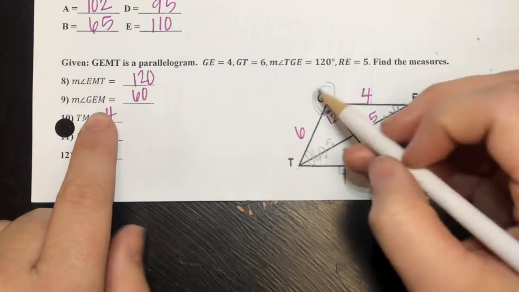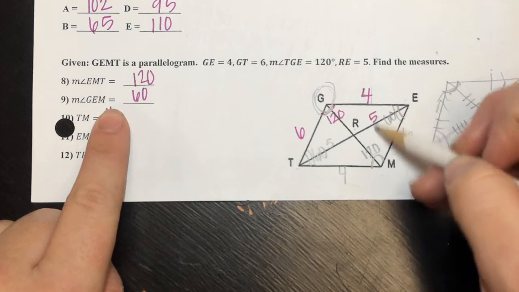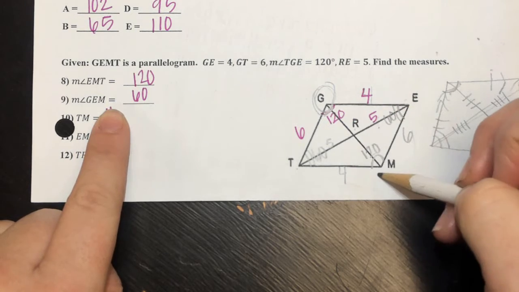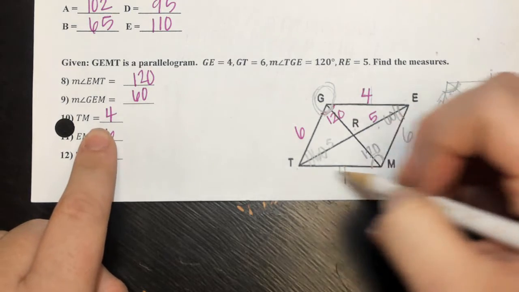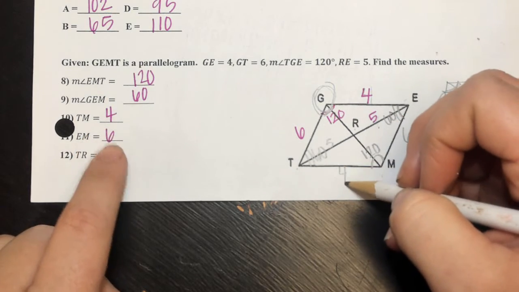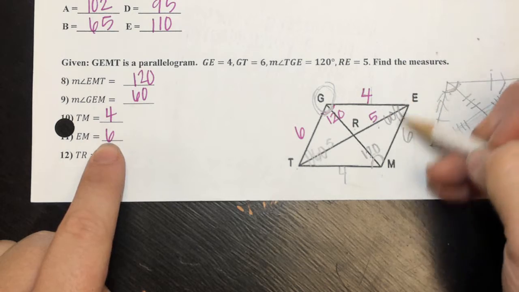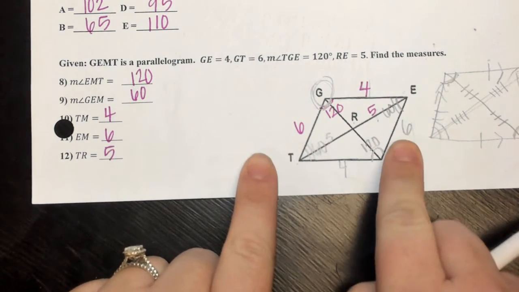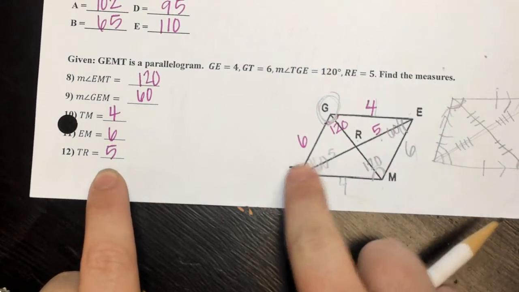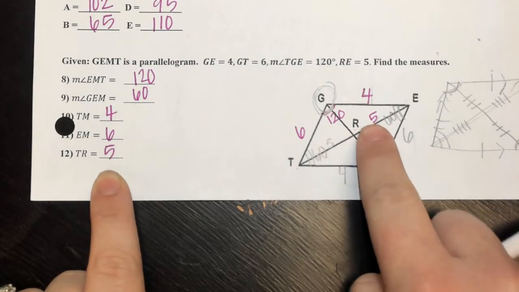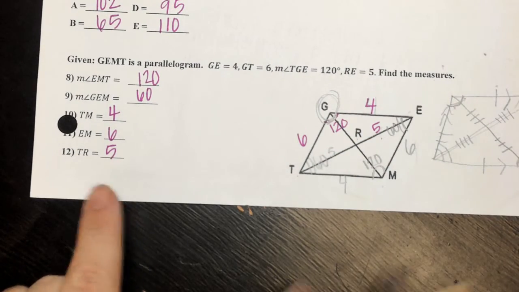Okay, and then we have GEM, which is 60. TM is this side right here, and it's 4. EM is right here, and if this is 6, so is this. And then TR is 5, because this is 5 and this is 5. Okay? All right, to the back.